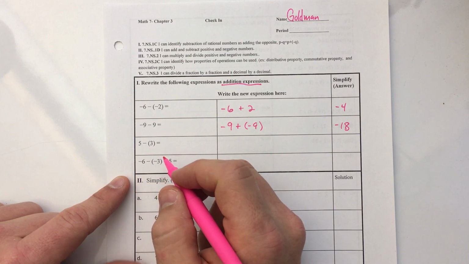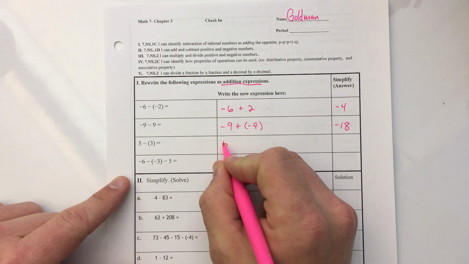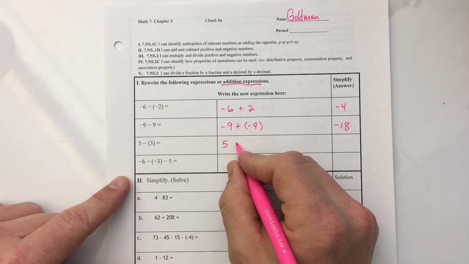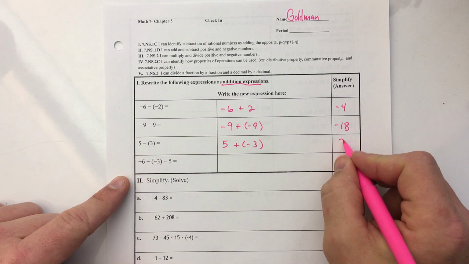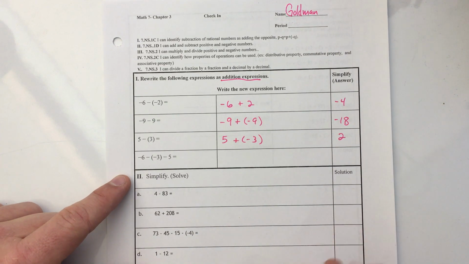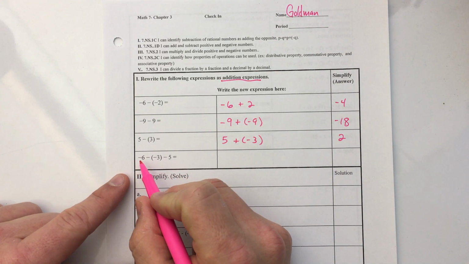5 minus 3. Don't change the first number. Subtracting a positive, same as adding a negative. Believe it or not, 5 minus 3 is 2. I know, this was actually tricky.